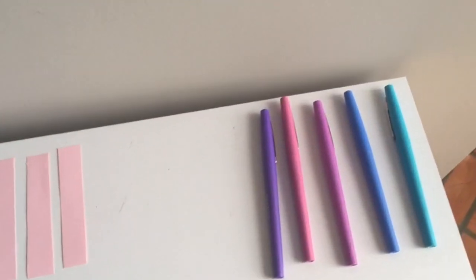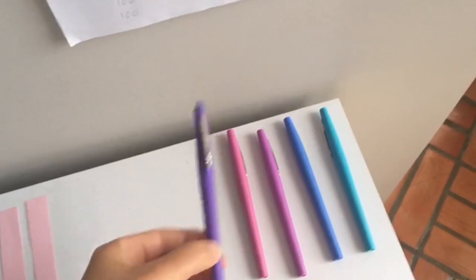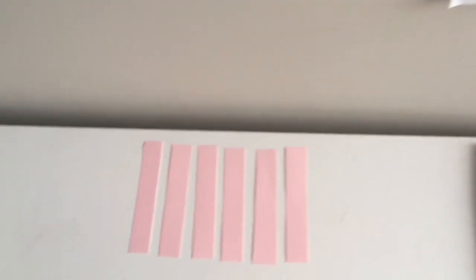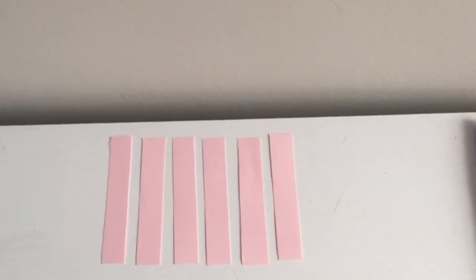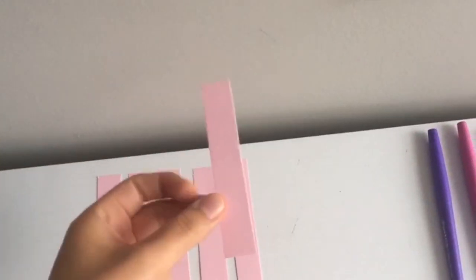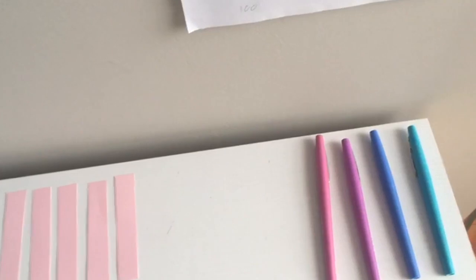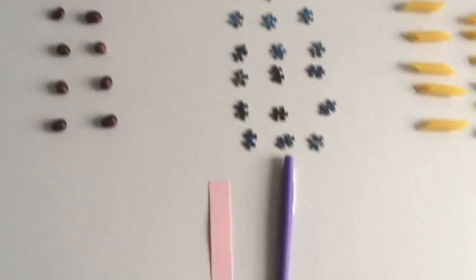Here are my examples for tens. I have a lot of color pens, so I'm going to use them to represent tens. And I also used a piece of cardboard, and I cut it into small pieces to make this and represent tens. One very important thing to take into account is that your tens have to be bigger than your ones.